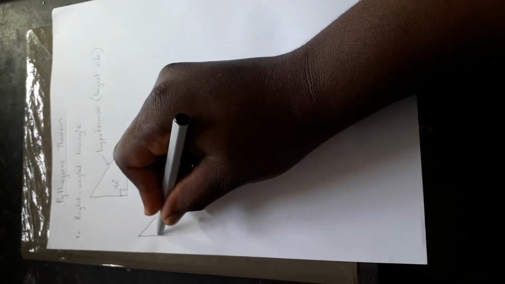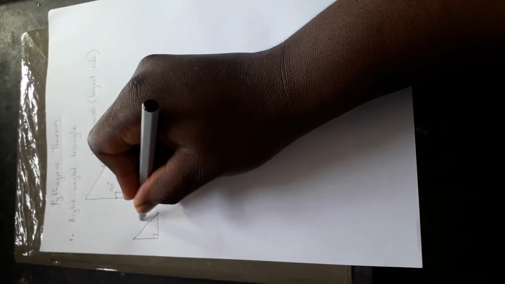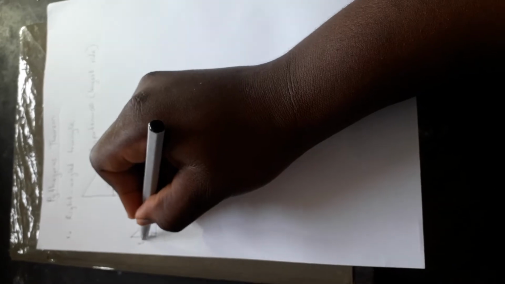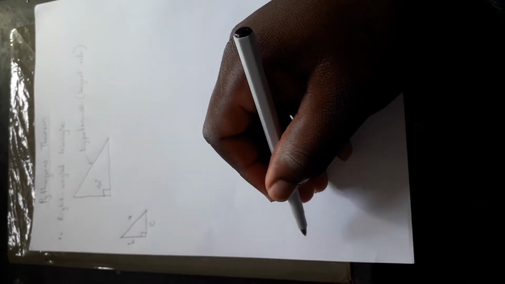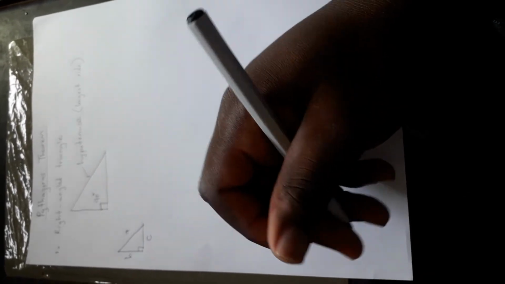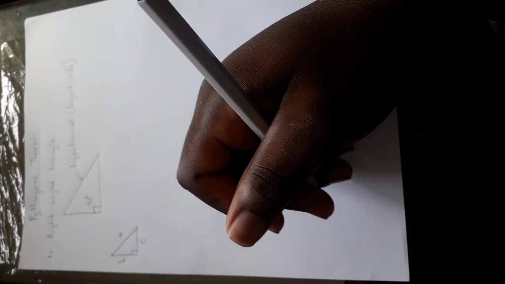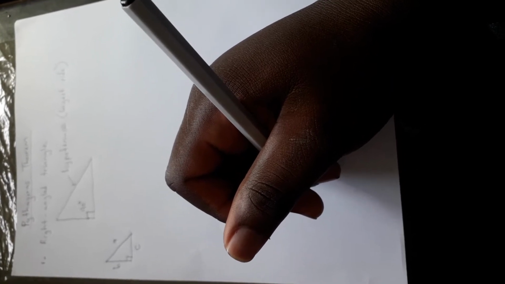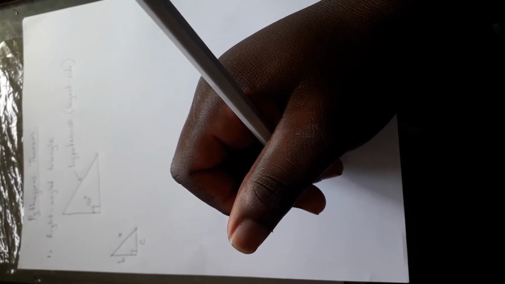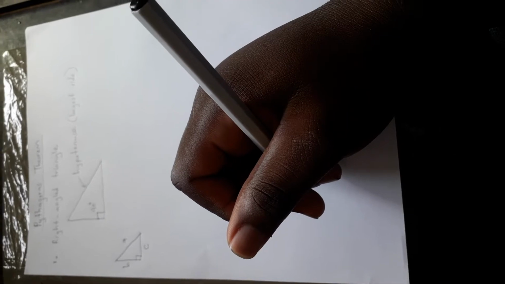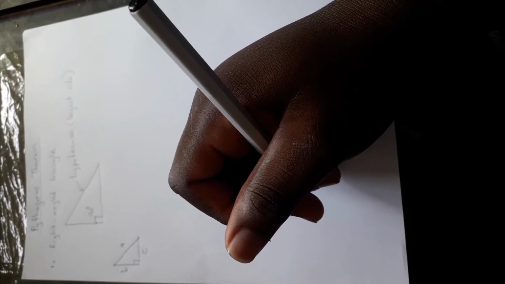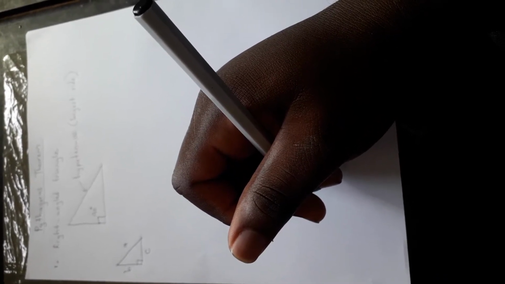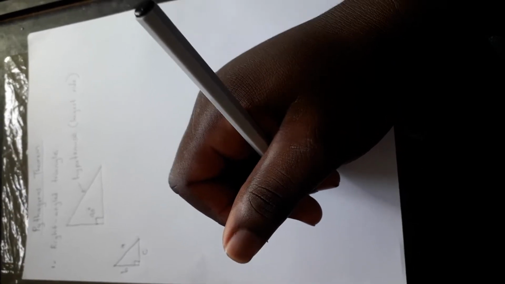Now let us put another right-angled triangle. Then let us label our sides A, B, and C. Now, what is the Pythagoras theorem? So my uncle used to tell me that mathematics is just made up of things you should know. And sometimes it's wiser not to ask why. So the most important question in mathematics is how, not why.